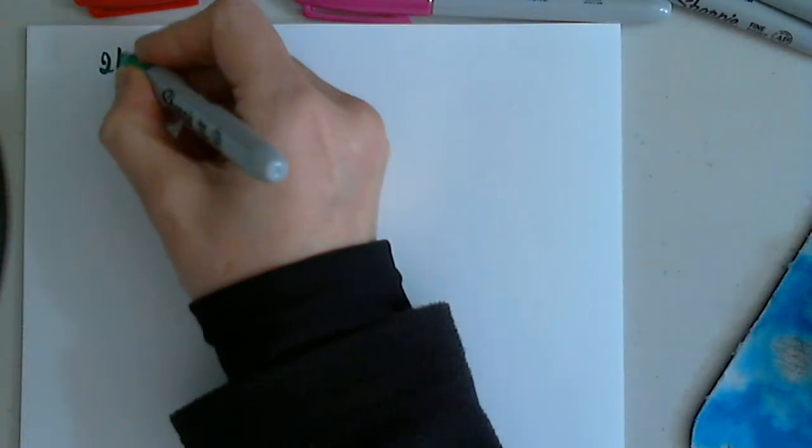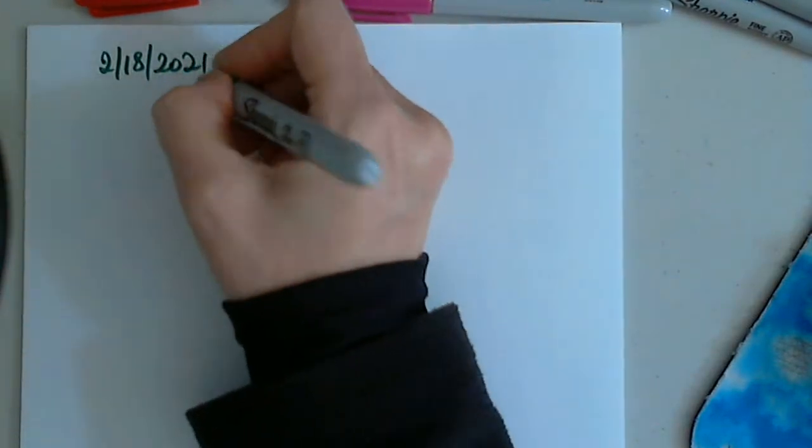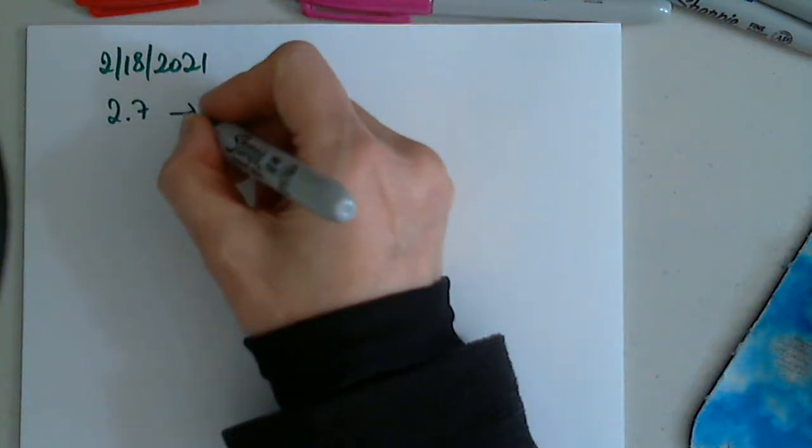Problem 9 on chapter 7. Yeah, so this is 2.7, problem 9? Correct. Okay, so let me go directly to your problem because they're all different.